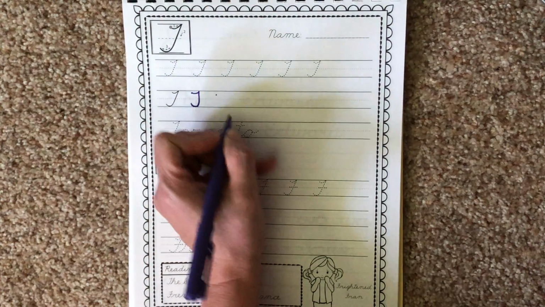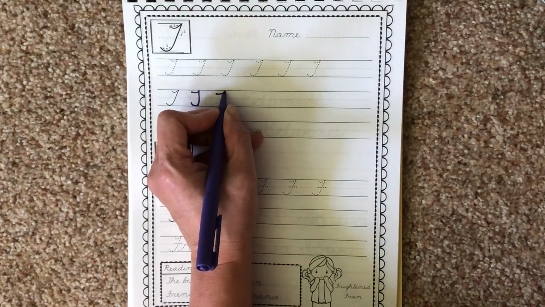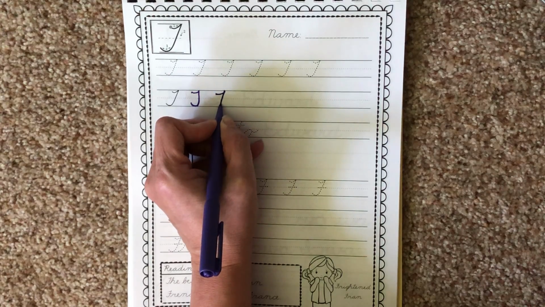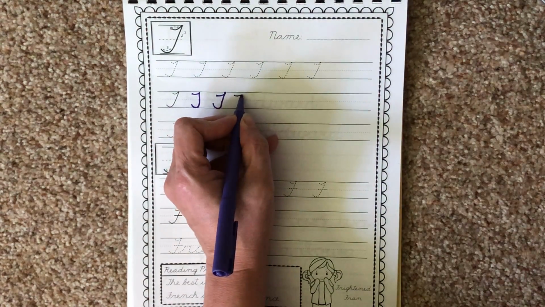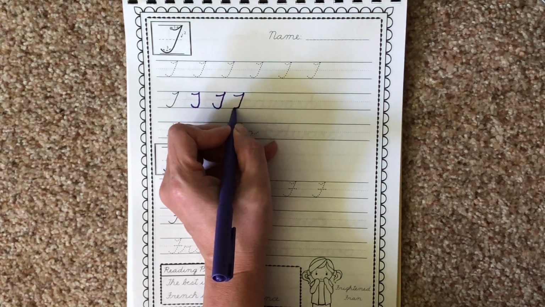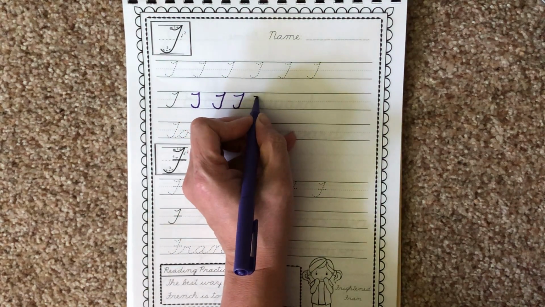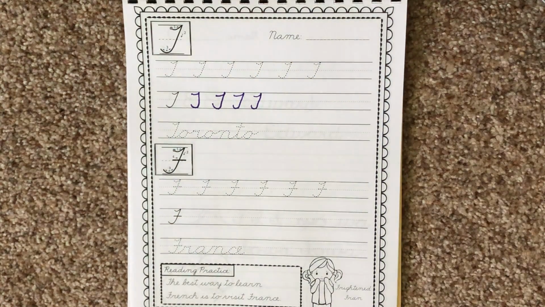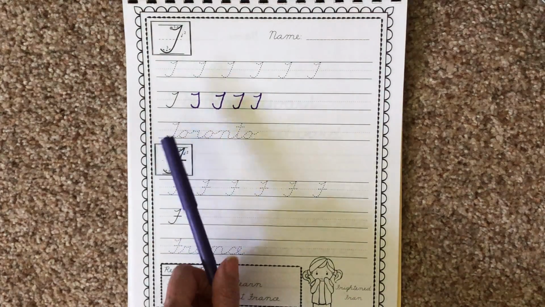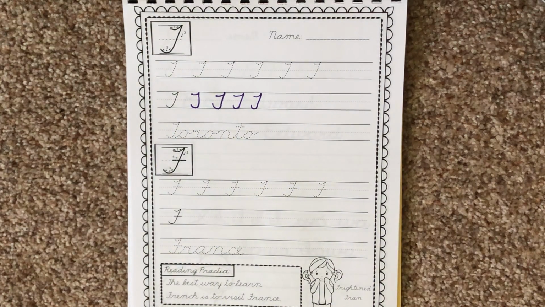Start just below the top line, hook it up, bring it a kind of diagonal down and a tail. So it's a hook, down, and a tail. Now, there's a couple of ways you can connect this T. There's the way that they show you here, and there's the way that I learned. So I'm going to show you both, and you can decide which way you like.